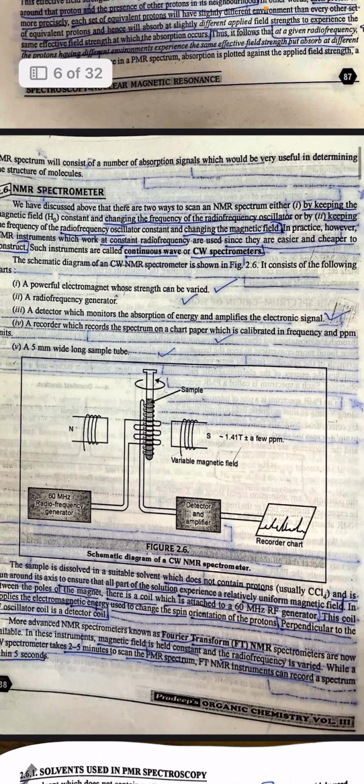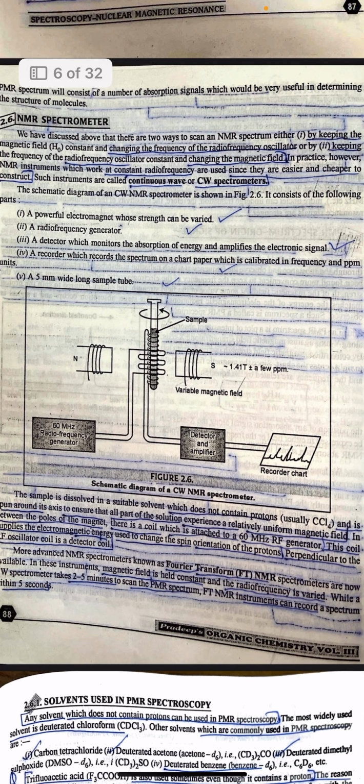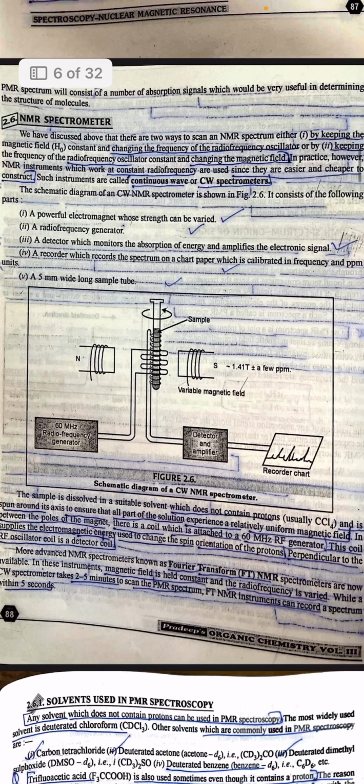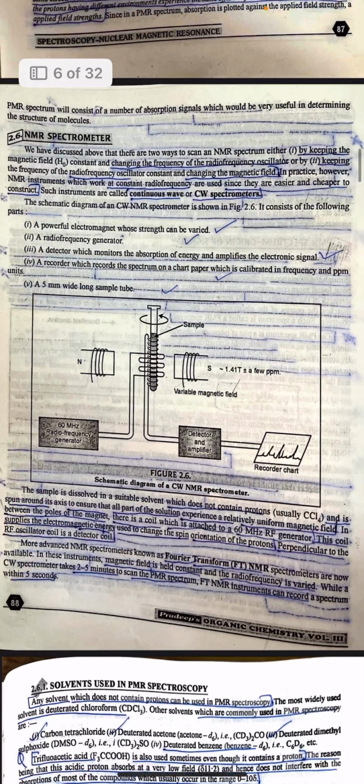Now, what is an NMR spectrometer? We have discussed above that there are two ways to scan an NMR spectrum: by keeping the applied magnetic field constant and changing the radio frequency, or by keeping the frequency of the radio frequency oscillator constant and changing the magnetic field. In practice, NMR instruments which work at constant radio frequency are used since they are easier and cheaper to construct. Such instruments are called continuous wave or CW spectrometers.